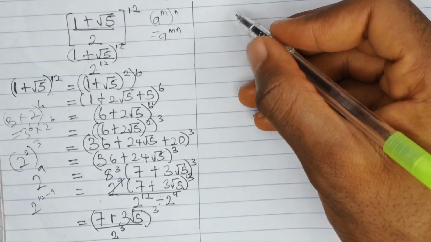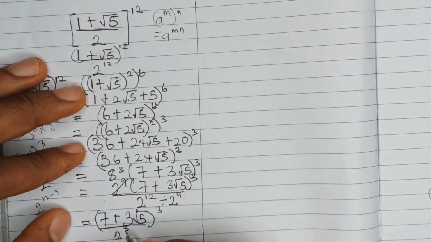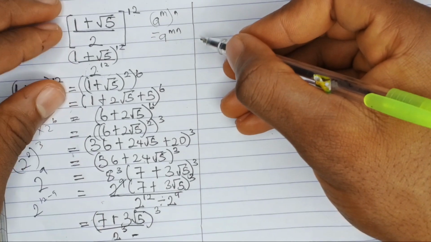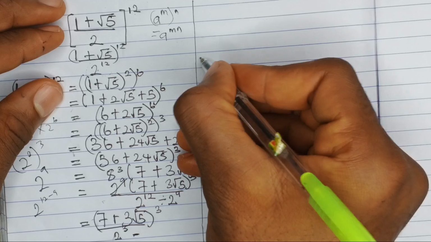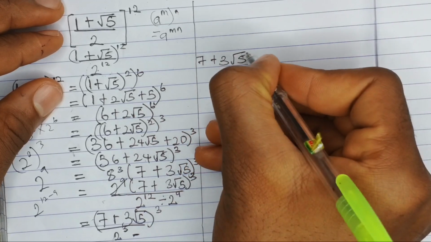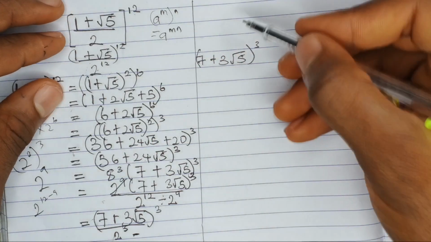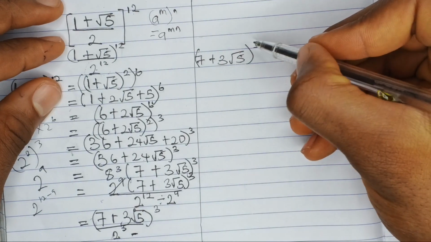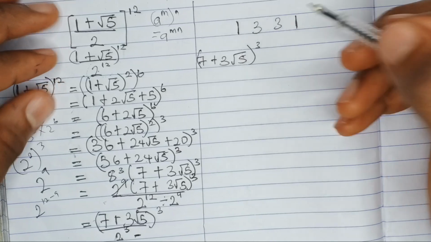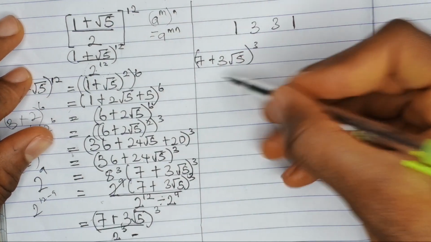Let's continue here. Again, let's leave the denominator aside and just bring out the numerator and simplify. So we have 7 plus 3 root 5 all to the power of 3. If you remember from your binomial theorem or from your Pascal's triangle, when you're expanding anything raised to power 3, the coefficients are 1, 3, 3, 1. So, if the coefficients are 1, 3, 3, 1, we can go ahead and expand this.